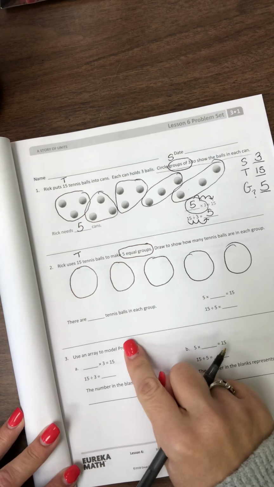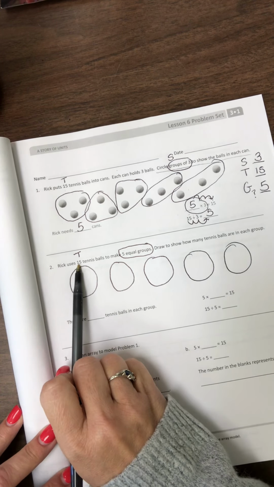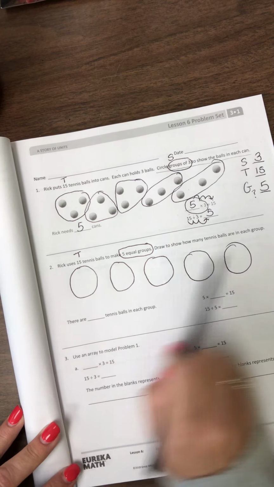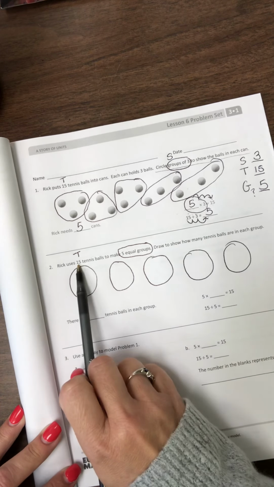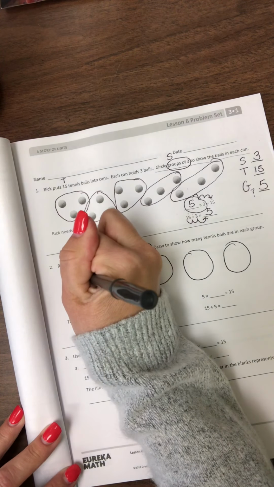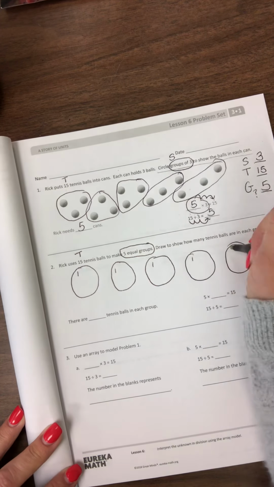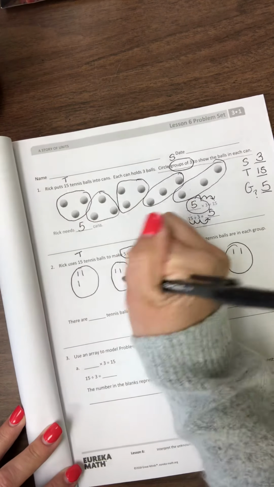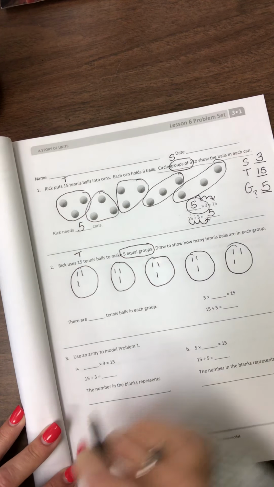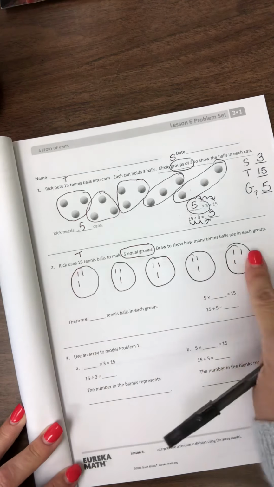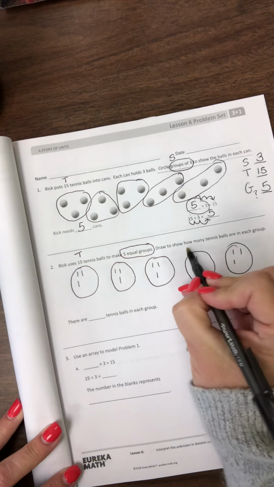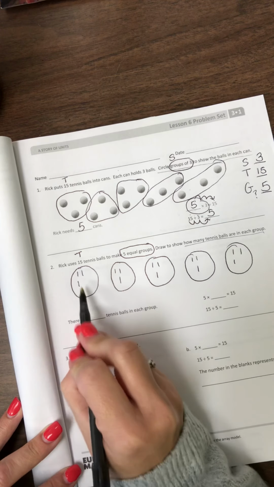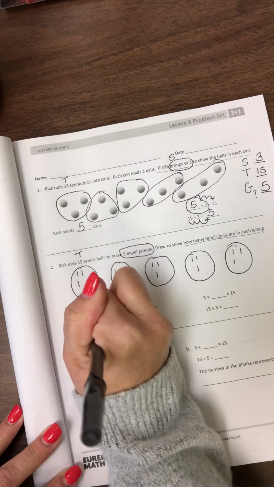Okay, there's your 5 groups. Now, he's going to take his 15 total. That does not mean 15 in each one. Remember, that means 15 in all, spread out between these. He takes his 15 and divides them. 1, 2, 3, 4, 5, 6, 7, 8, 9, 10, 11, 12, 13, 14, 15. He took his 15 and divided it between the 5 groups. How many are in each group? 1, 2, 3 in each group.